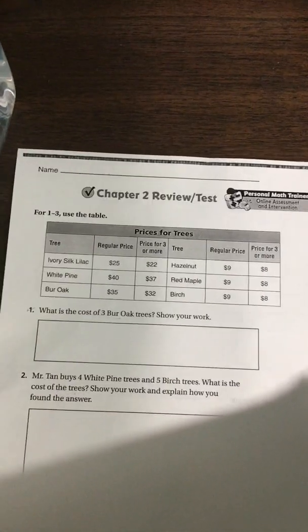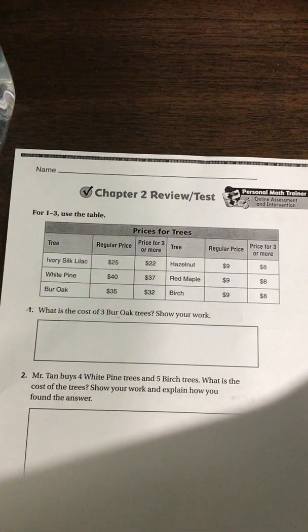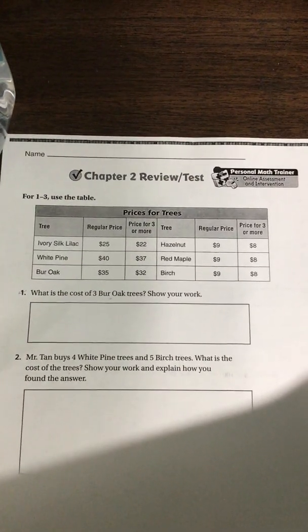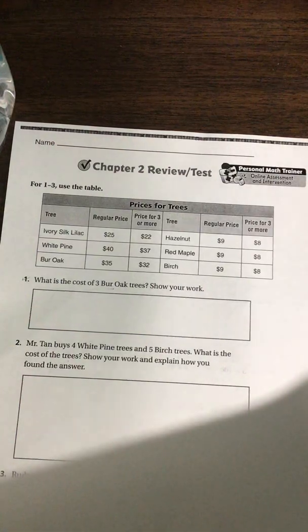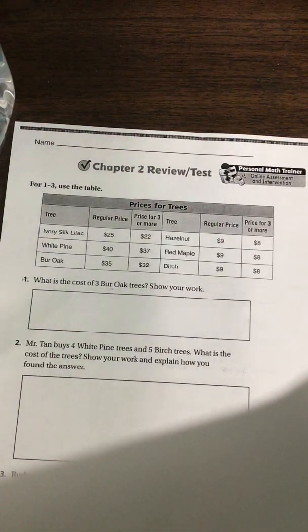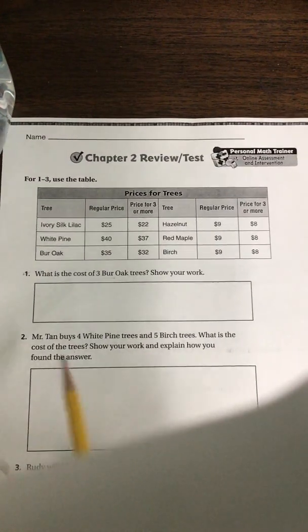Hello students, this is our Chapter 2 review for our math test. Now our math test is usually just like this review, but the numbers change. So if you can do this process, then you will make an excellent grade on your math test. So let's look at question 1.